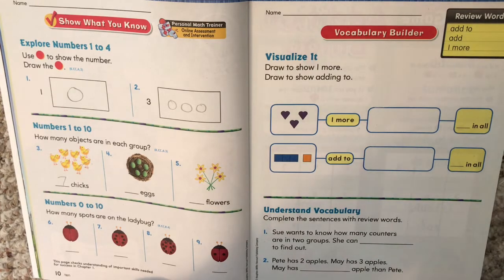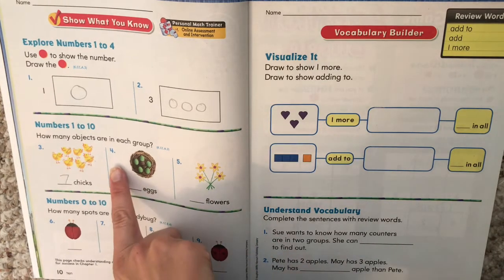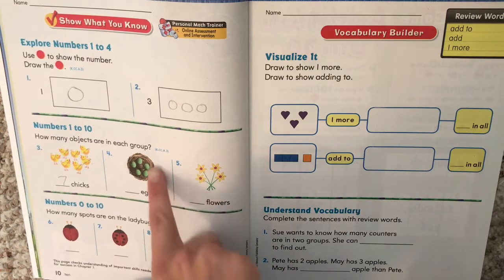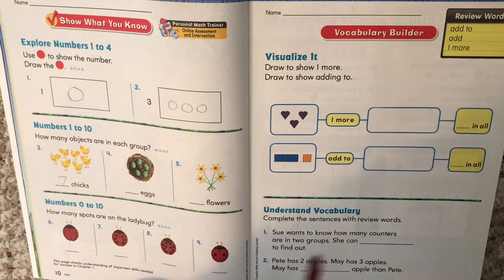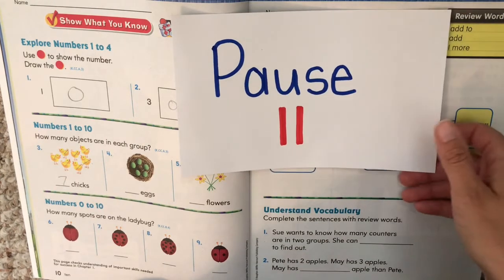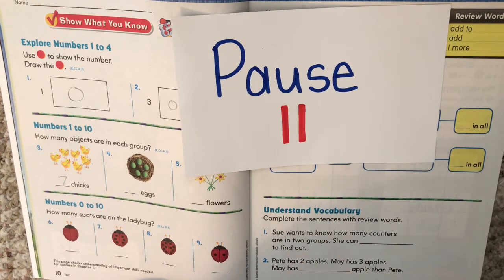Okay, what I'd like you to do is you're going to work on number 4 and number 5. Count the eggs, then count the flowers. Write the numbers in the line. I want you to pause the video, do that, and when you have written your answers, come back to the video.